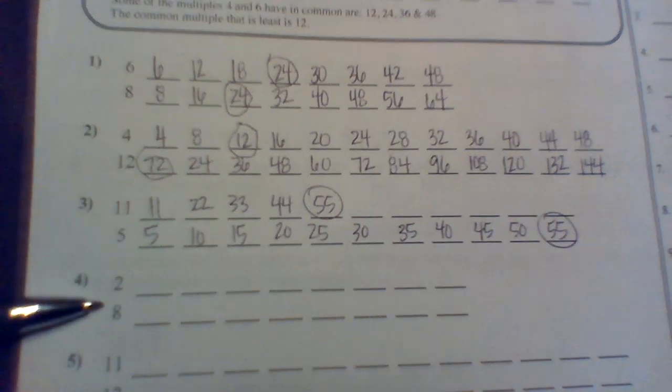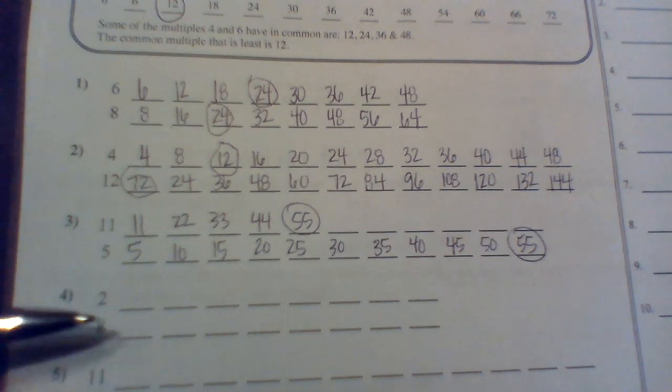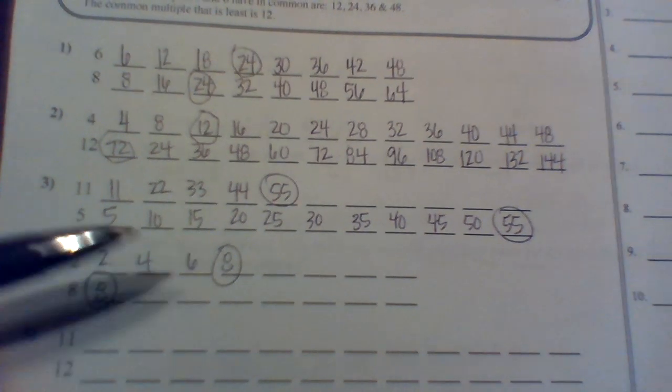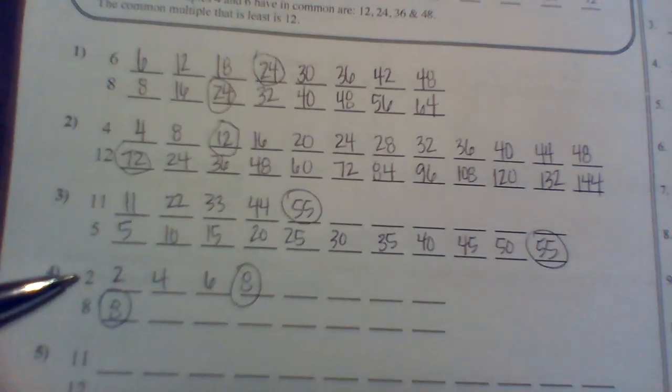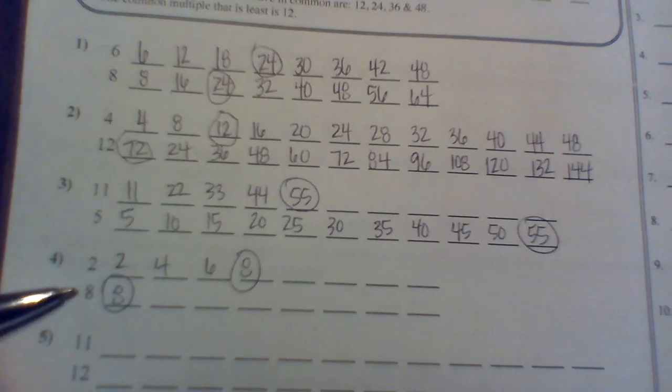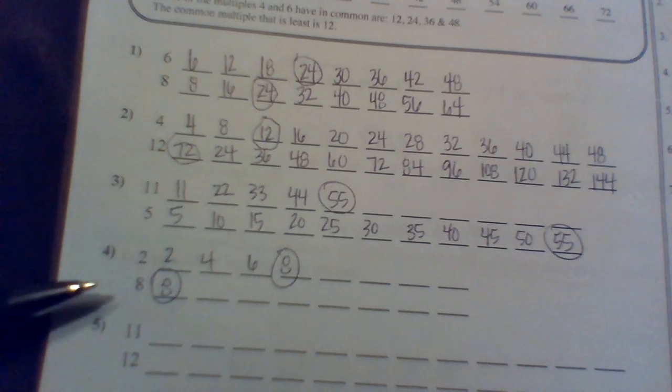When I have 2 and 8, I also know right away that 8 is one of my multiples, right? When I skip count, 2 times 4 is going to give me 8. So I know right away that 8 is going to be my least common multiple. So notice that's where I'm going to stop. It doesn't make sense for me to keep going on all these lines, right? And I knew that because if I know that this smaller number is a factor of this larger number, that's going to help me to know right away. That's going to be my least common multiple, okay?